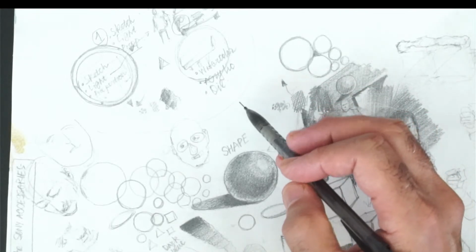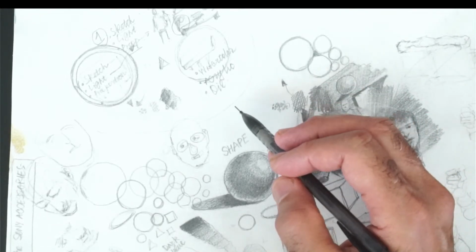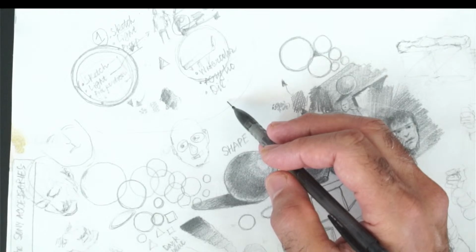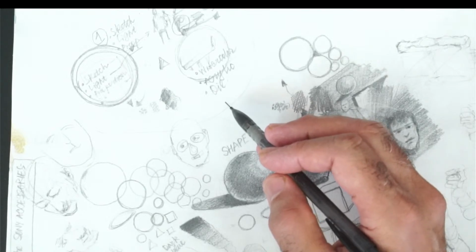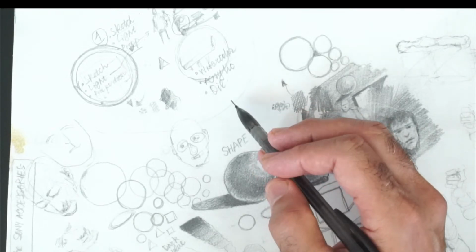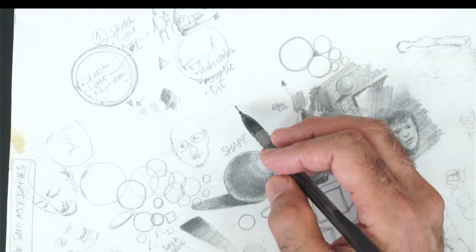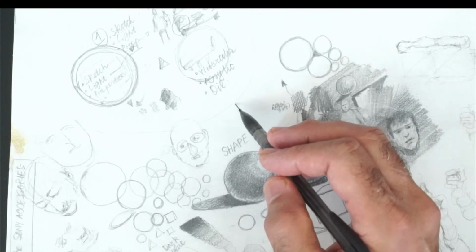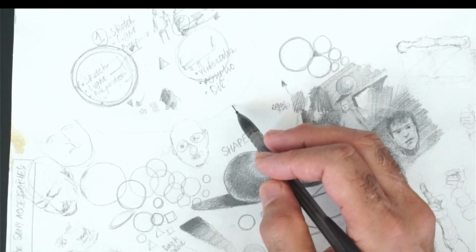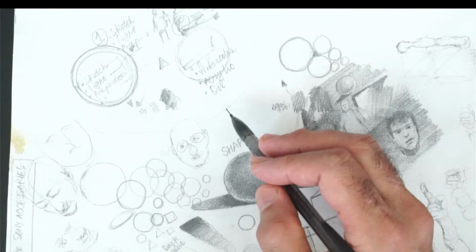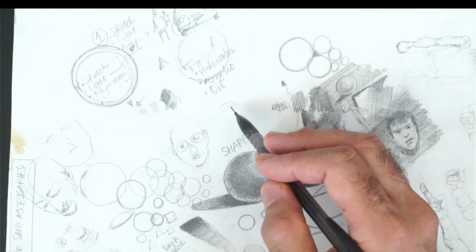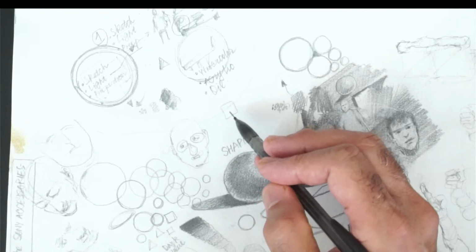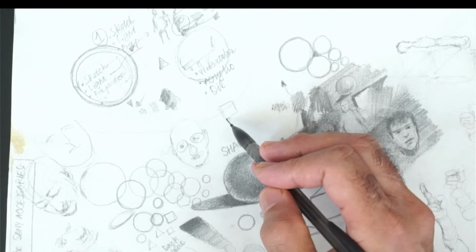So as long as you are aware of these basic principles of sketching and drawing, then you can apply the same information to other disciplines also. If you want to do watercolor, it would be more or less the same thing.